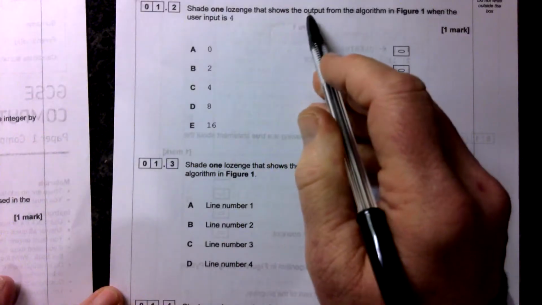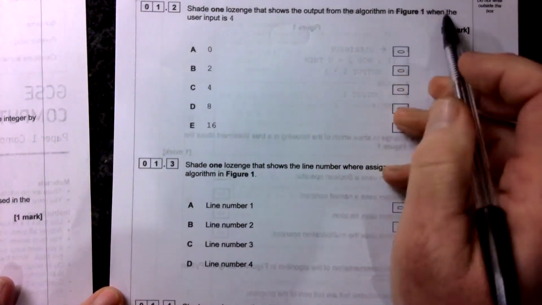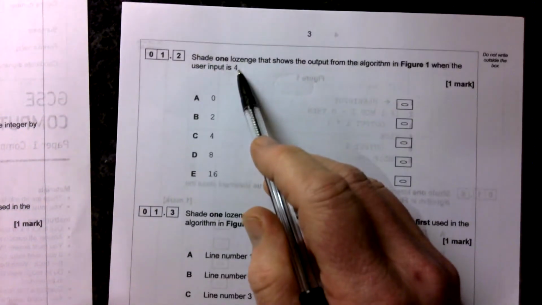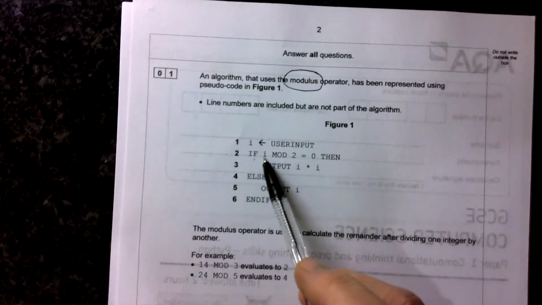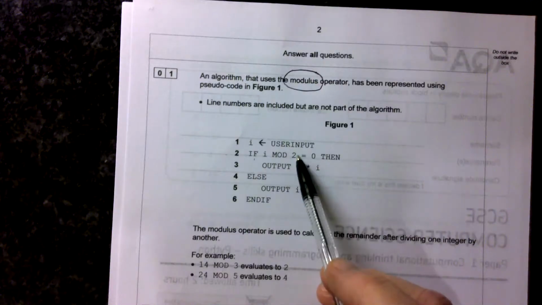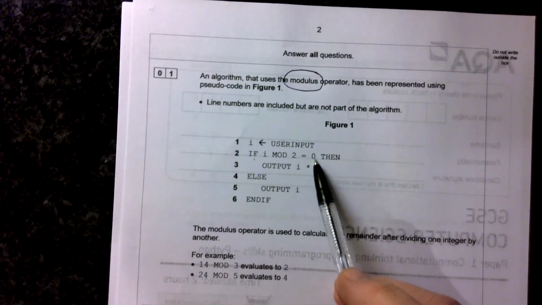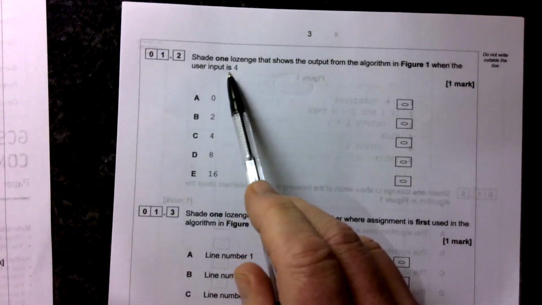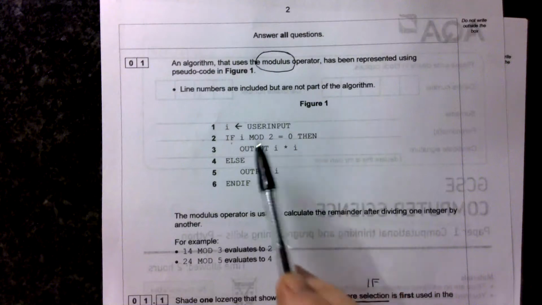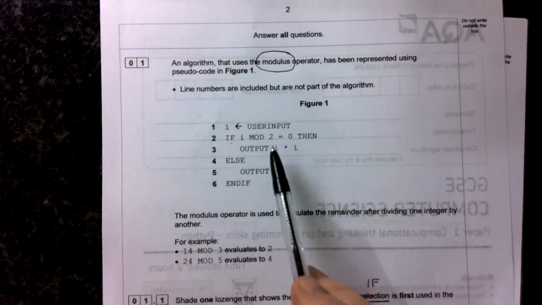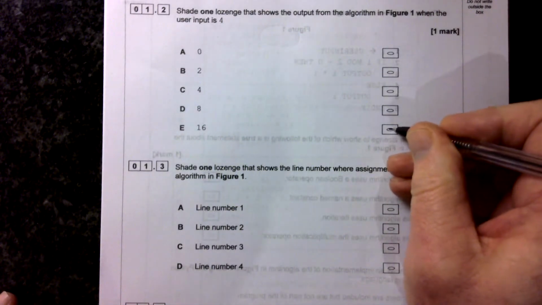Shade one lozenge that shows the output from the algorithm in figure 1 when the user input is 4. Now you remember from what we said before, the check here, I mod 2, you're dividing by 2. If the remainder is 0, that means it's an even number. Well, input is 4. 4 is an even number, so it means that this is going to be true. So we output I times I. 4 times 4. 4 times 4 is 16. So we'll shade 16 there.